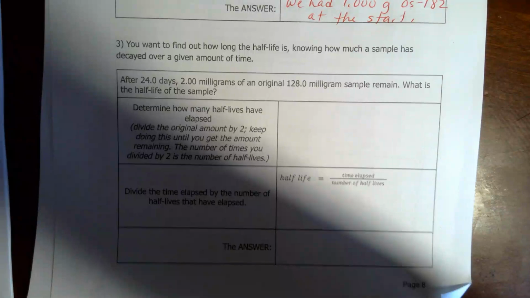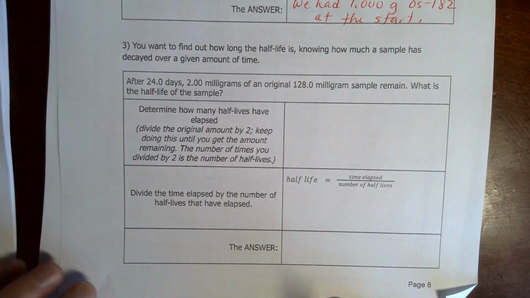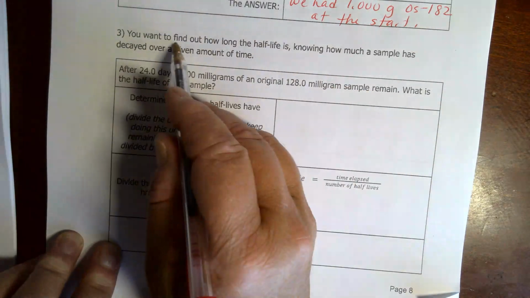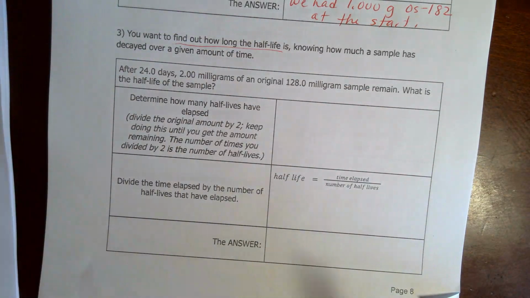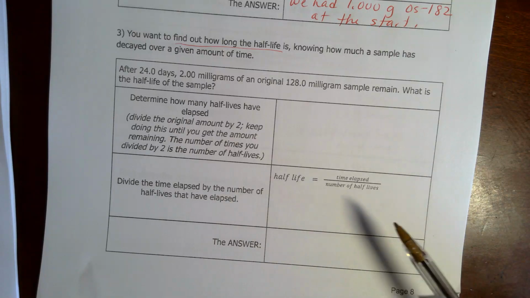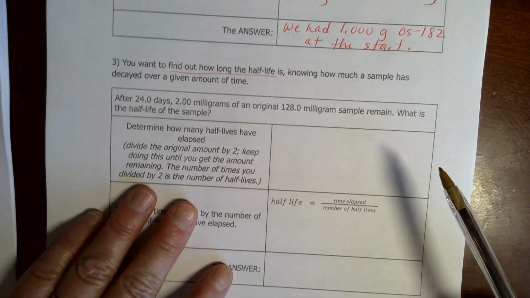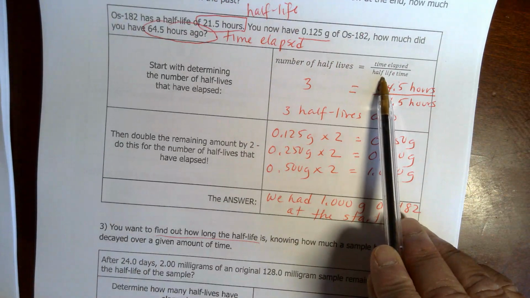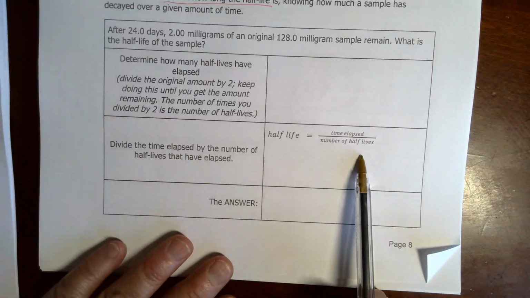Okay. Now, this third type, we don't know what the half-life is. We are trying to find out. So we do not know. We want to find out what the half-life is. So what we are going to do is rearrange this equation, because now we're trying to solve for the half-life. So if we rearrange that, that's going to be equal to the time elapsed divided by the number of half-lives.